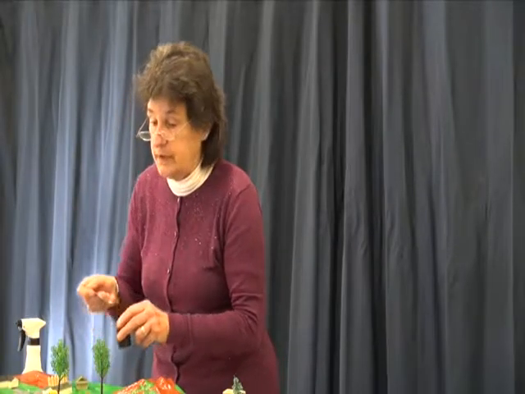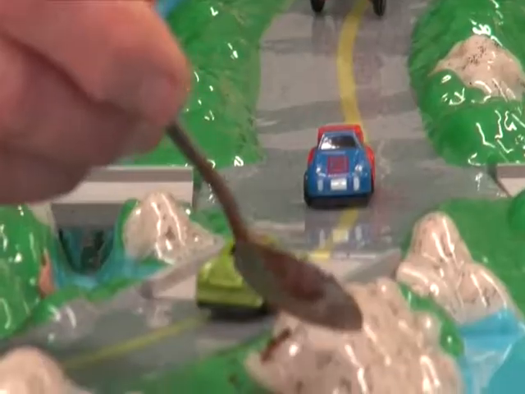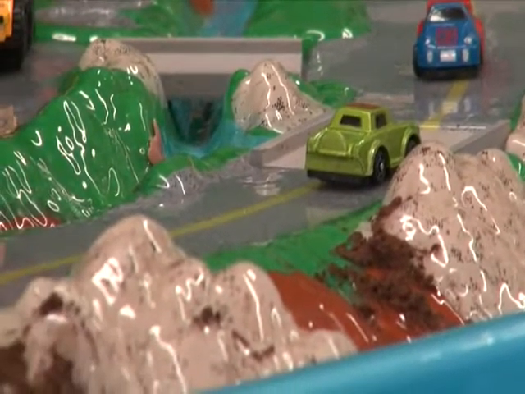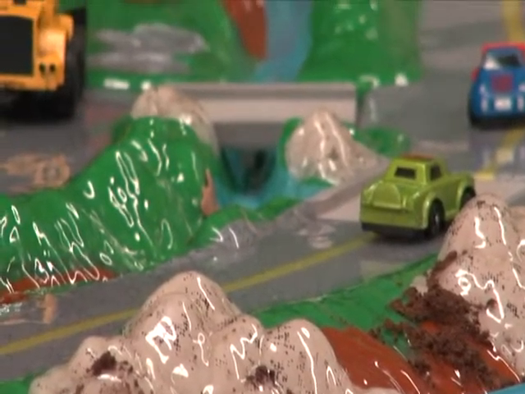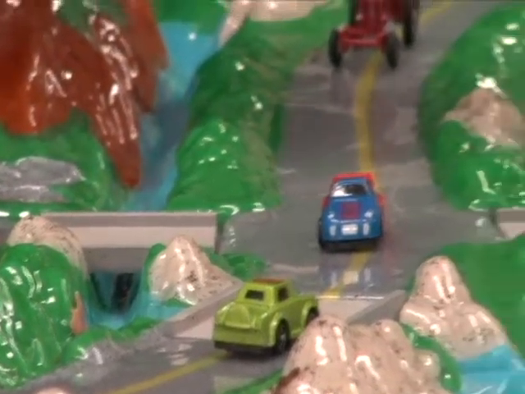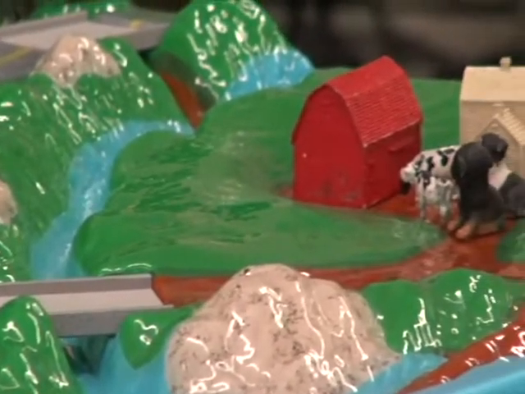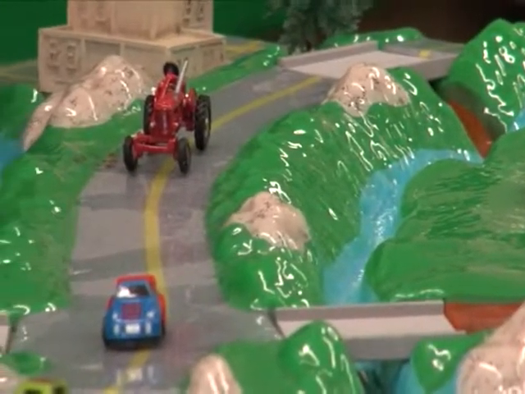We have soil from the lake banks, from the fields, from construction sites.